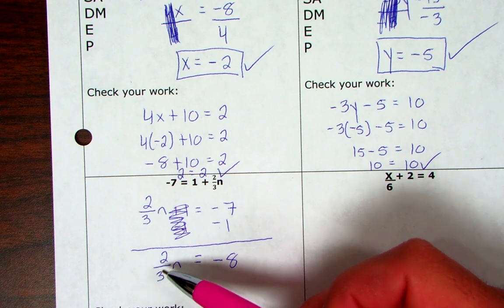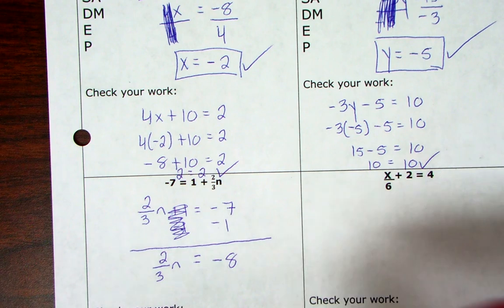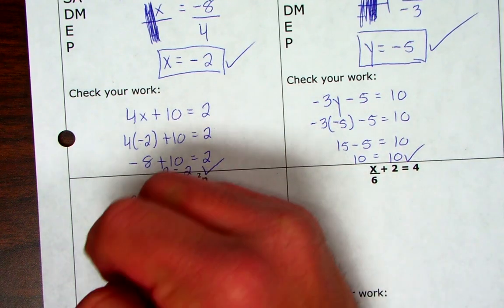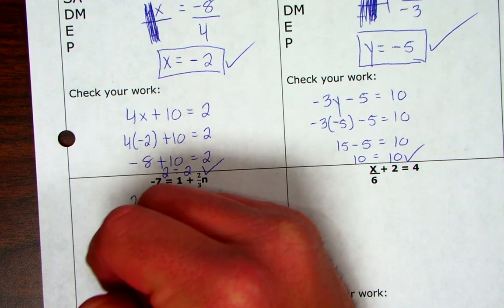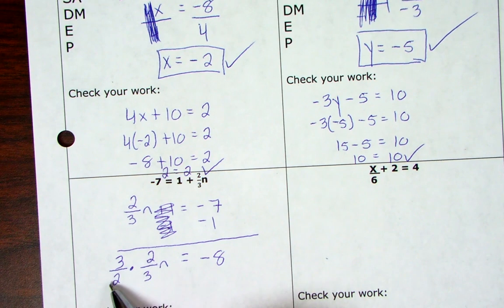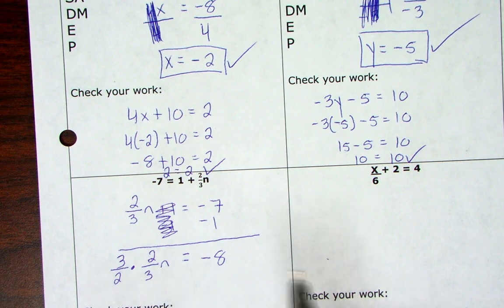Actually I shouldn't say opposite because that would be negative 2/3. So the reciprocal, just flip the numbers. So multiply by 3/2. The reason being, what's 3 times 2? Well, that's 6. And 2 times 3, that's 6. 6/6 would reduce to 1, so I'd be left with n.